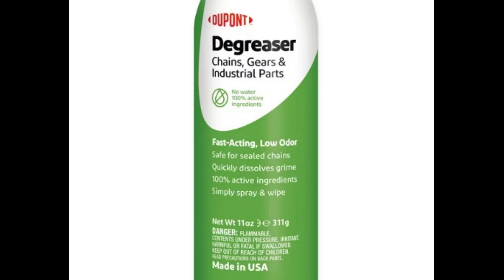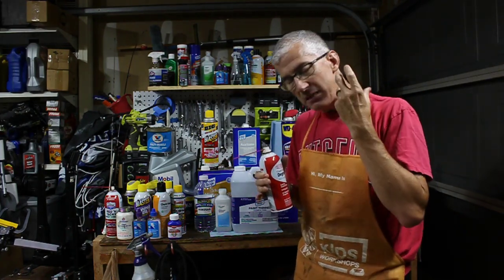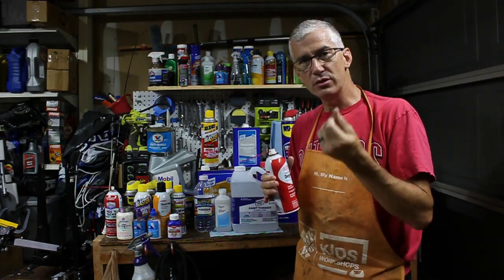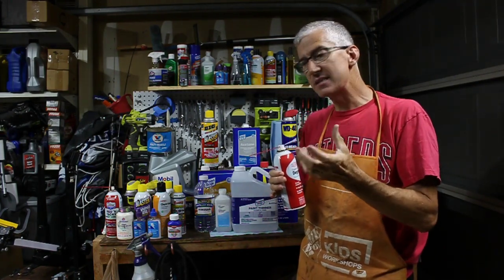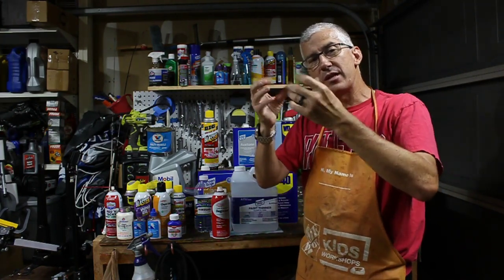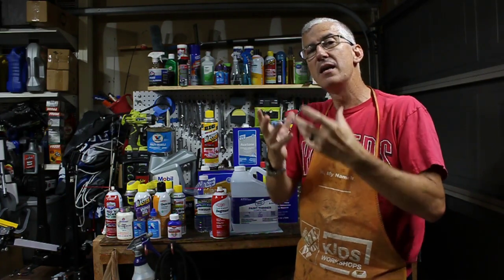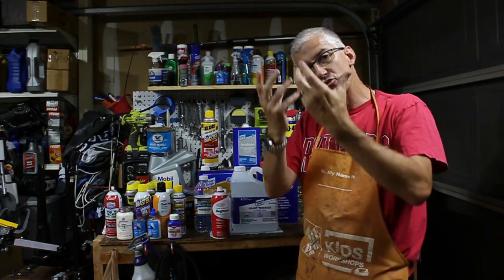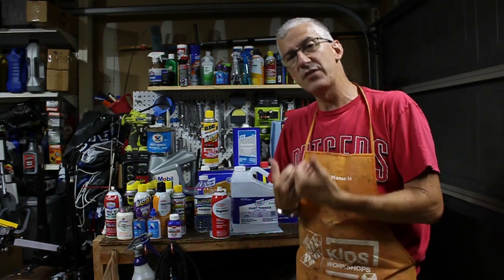The reason why is because when you spray it on, it comes out as a foam, okay? And it immediately attacks wax and grease and things like that. Because it foams up, it stays on there for a little while, and then over time as the bubbles start to pop and the foam starts to degrade, it drips off, and as it's dripping off, it's actually pulling off all that excess grease and stuff that's on the chain.